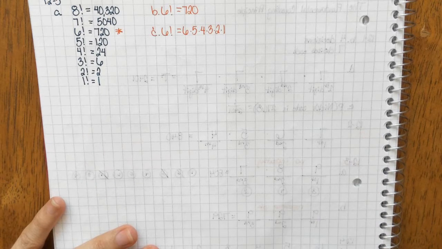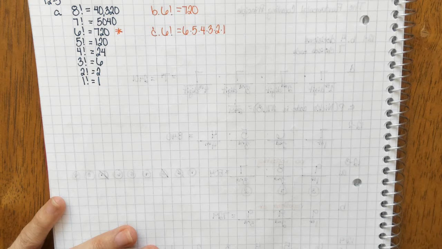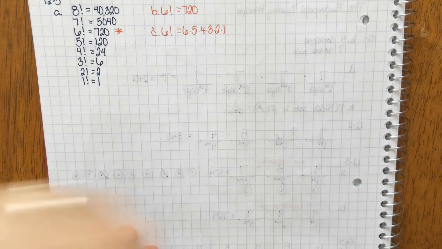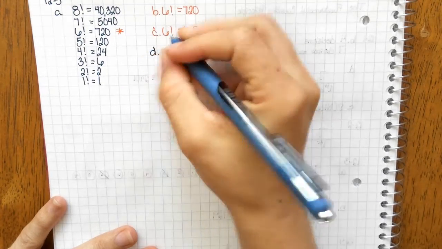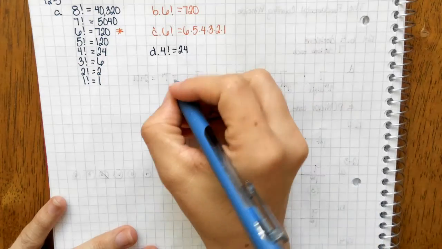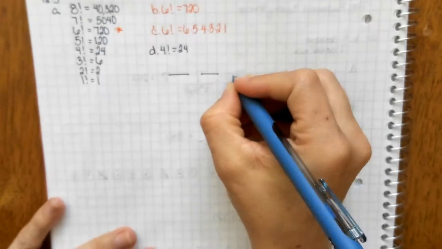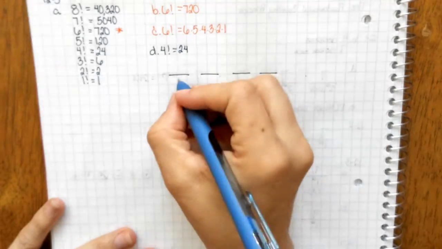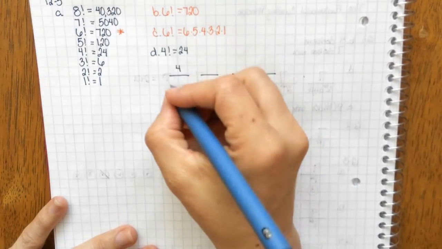And then part D, explain why 4 factorial gives the correct solution to the possible number of ways to arrange the letters M-A-T-H. So 4 factorial is 24. And if we think about the way to arrange the letters M-A-T-H, we have 4 options here. We could choose M, A, T, or H.